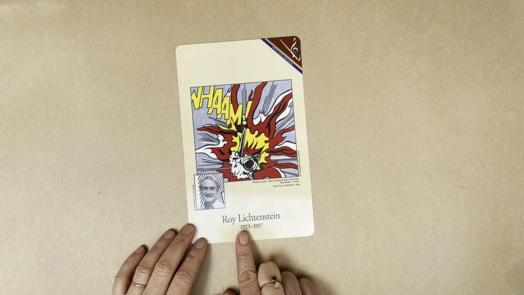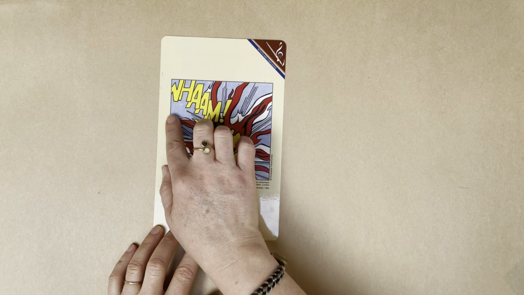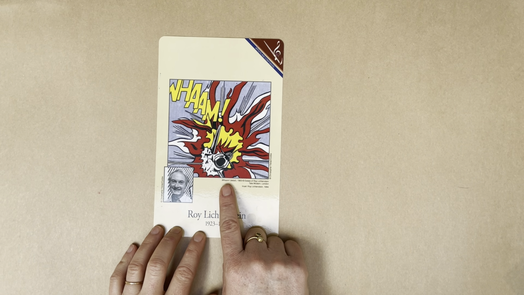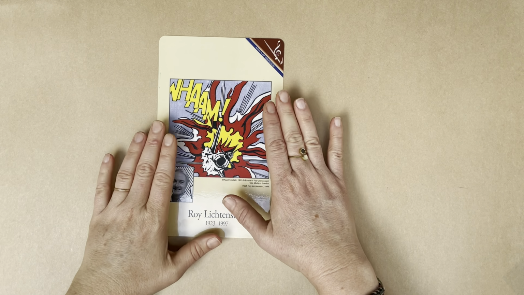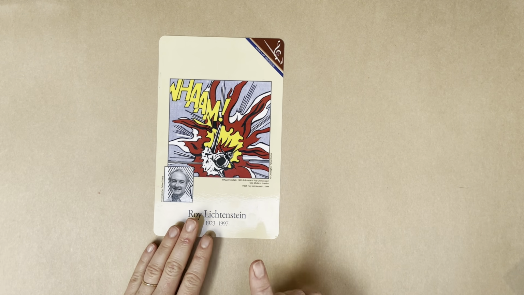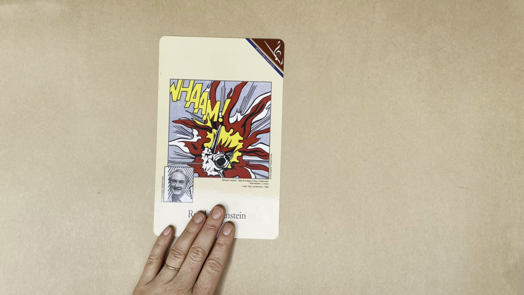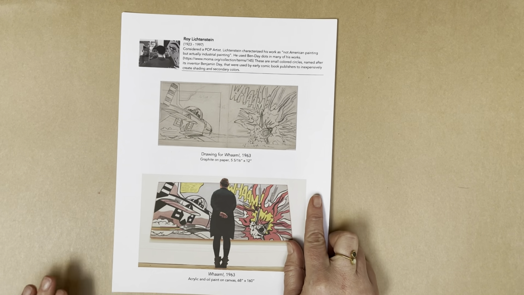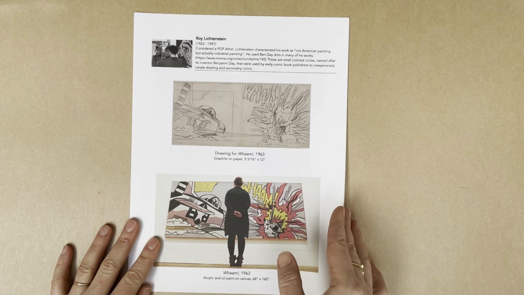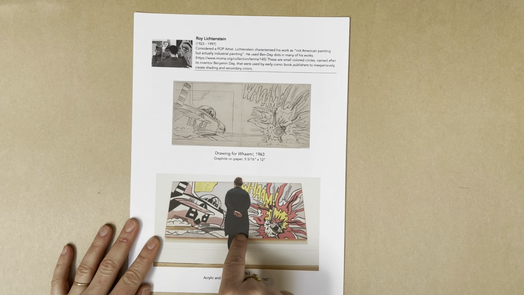He was born in 1923 in New York City. Here is a detail of one of his most famous paintings called Wham. A detail means this is not showing its entire picture. So let's look at that and then talk a little bit more about him. You can grab these resources off of a PDF in the description of this video.